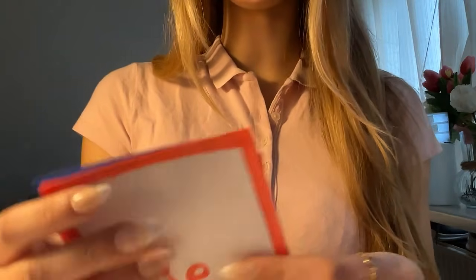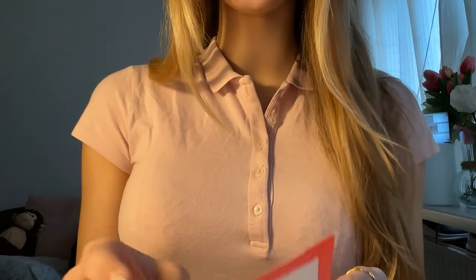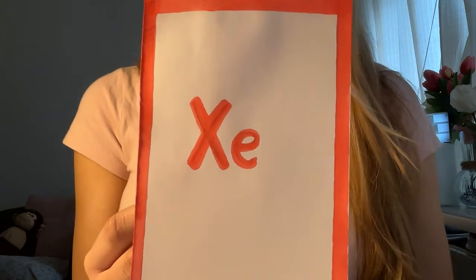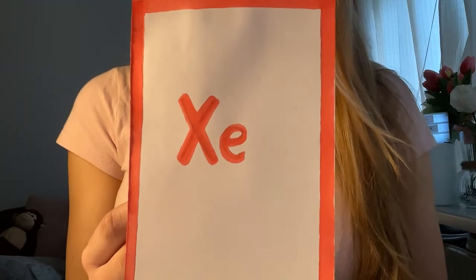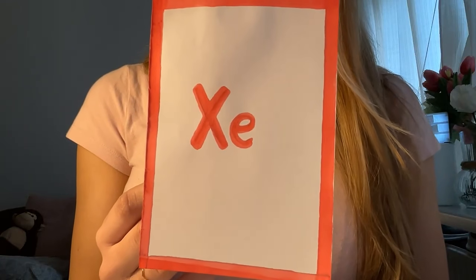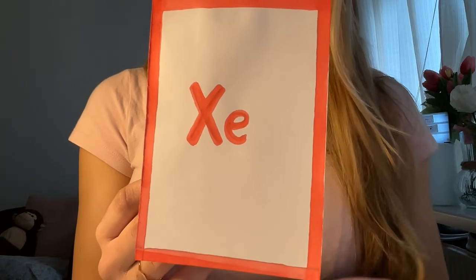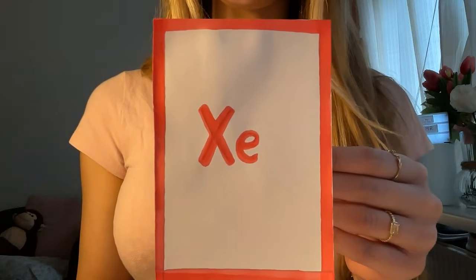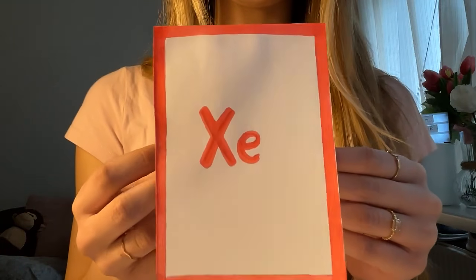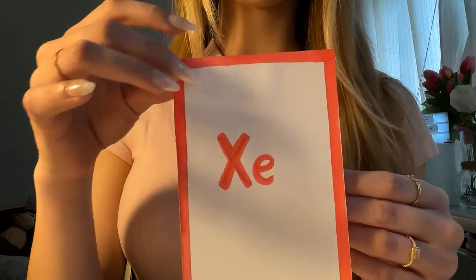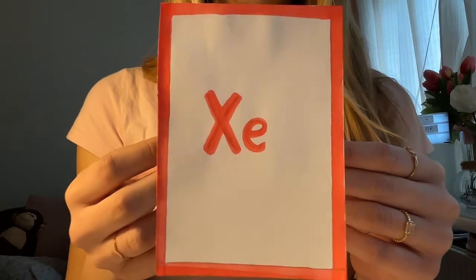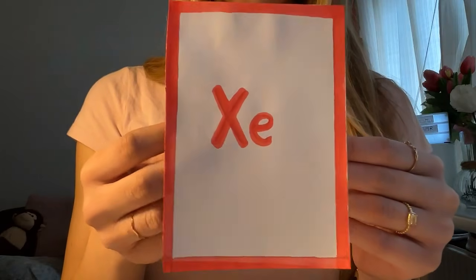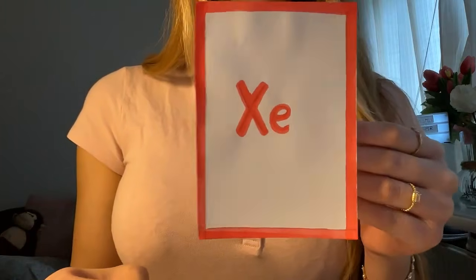Okay, so the next one. We have capital X and lowercase e. Xe. What is your guess for this element? This one has also appeared on the quiz. So, what is your guess for Xe? What element is this? What do you think?